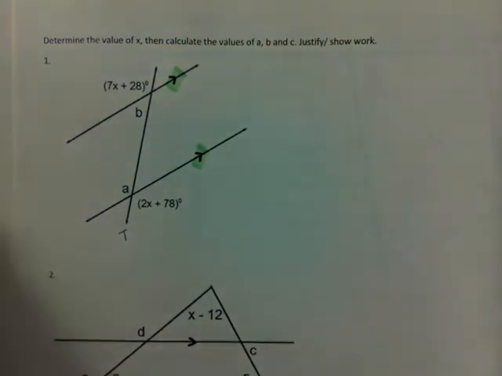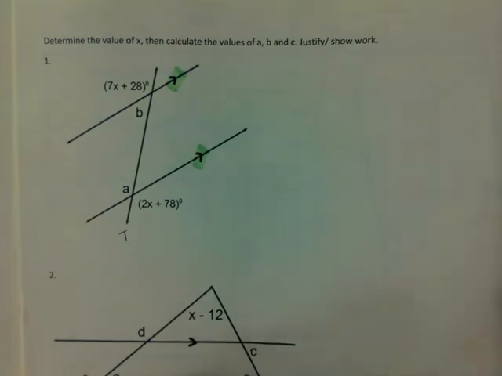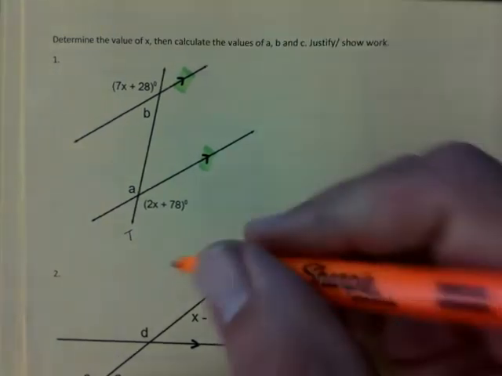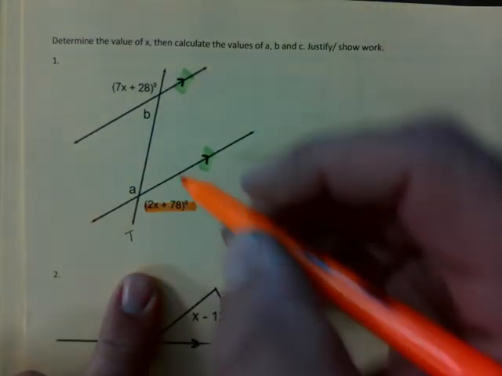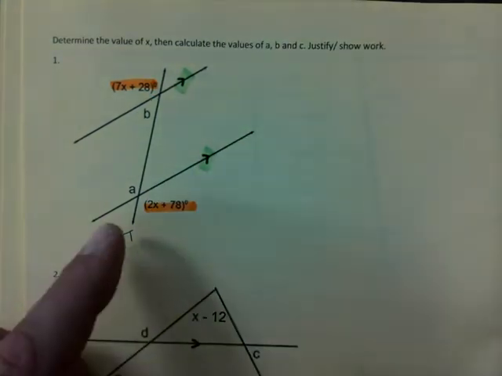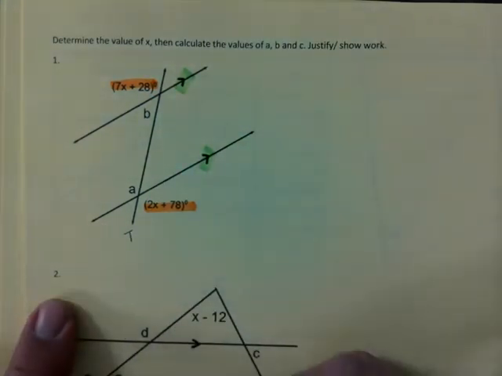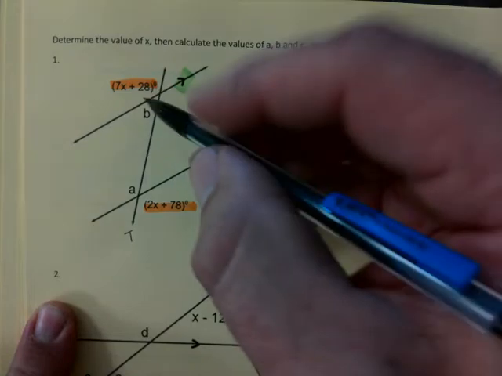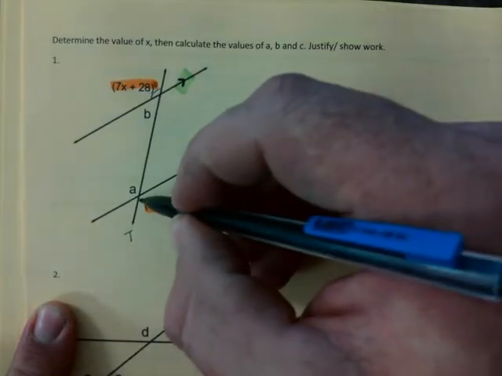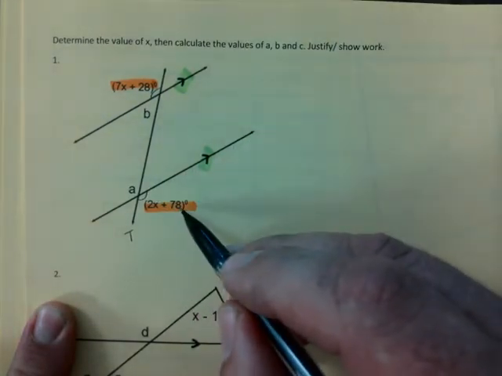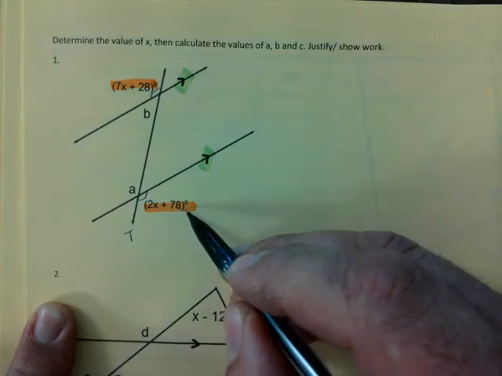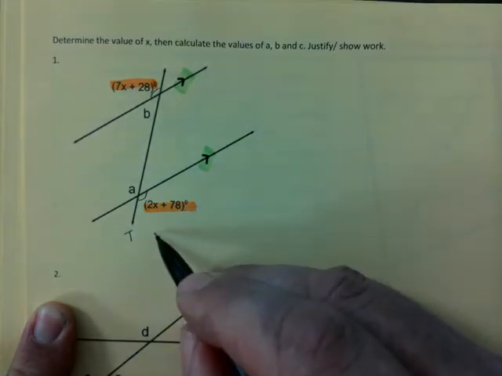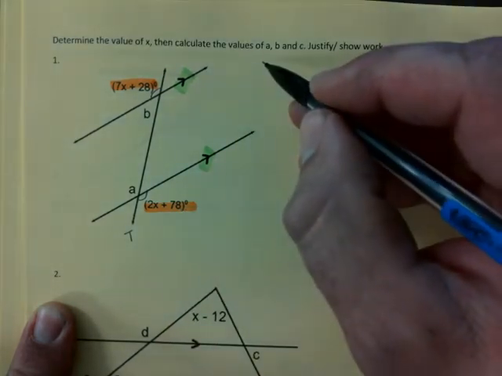And then I noticed something. I tried to name these. What would these two angles be? And they look weird, don't they? Yeah, it's because there's an unknown in there. But I know that these two are alternate, alternate exterior.